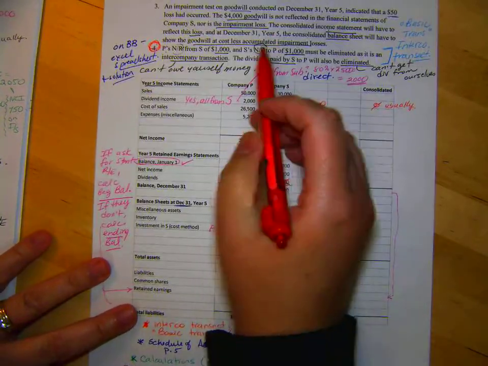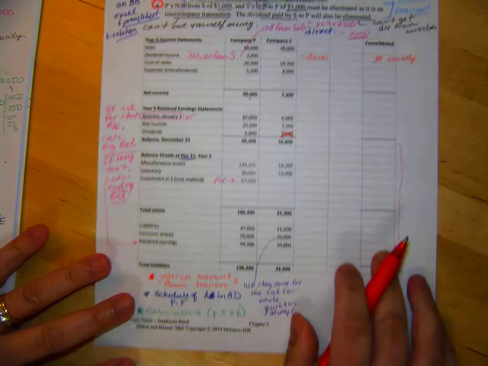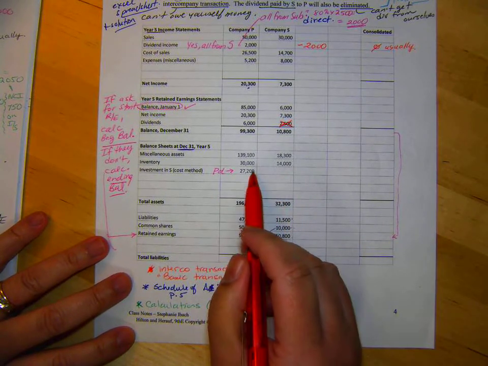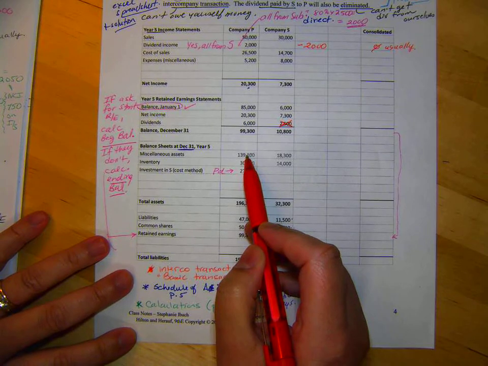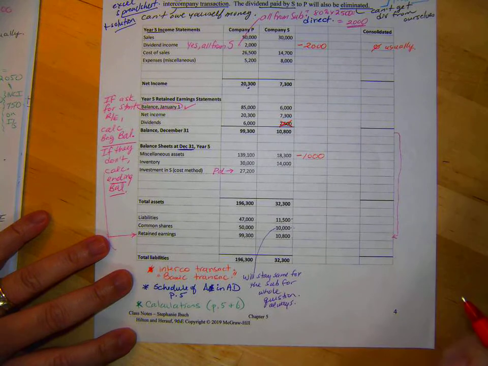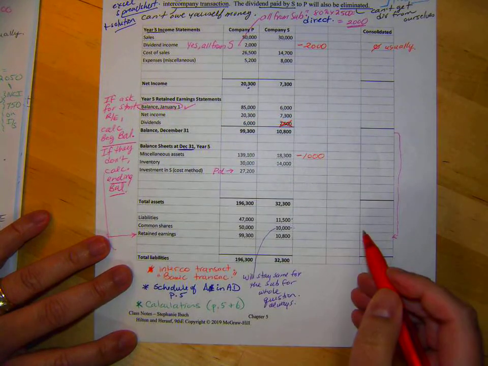Now, the note payable and the note receivable. Parent has a note receivable, the sub has a note payable. So here's the parent's note receivable. Oh, it must be in miscellaneous assets. So I have to take off 1,000. The sub has a note payable.